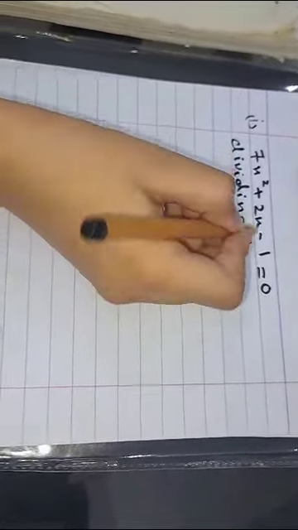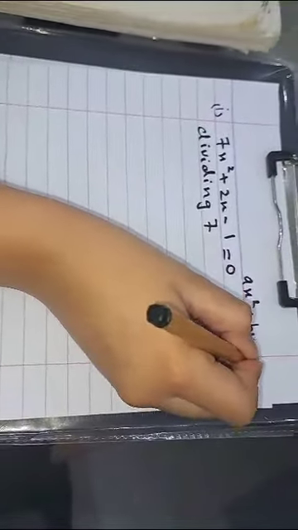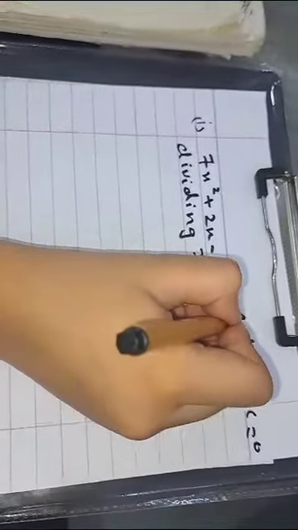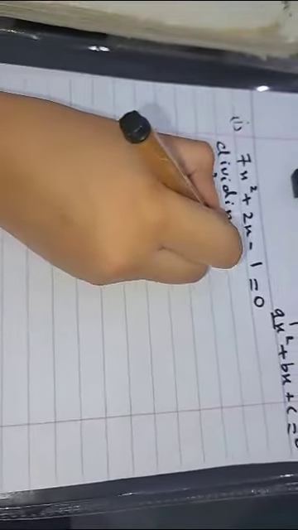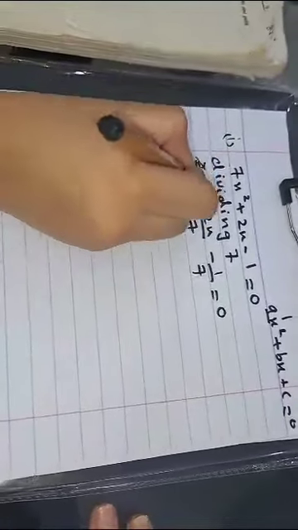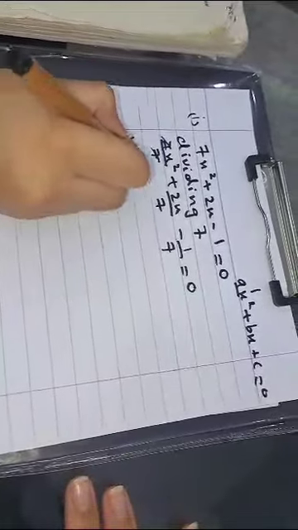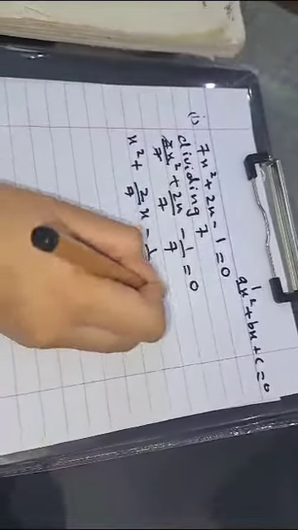divide by 7. Because the question is ax square plus bx plus c is equals to 0, so we want the coefficient to be 1. Actually we wanted 1, it's 7. So what you will do, you will divide by 7. So 7x square over 7 plus 2x over 7 minus 1 over 7 is equals to 0. Now 7 cancels. x square plus 2 by 7 x minus 1 over 7 equals to 0.